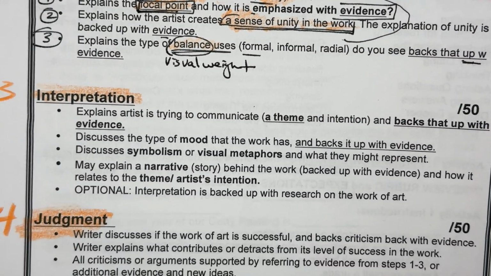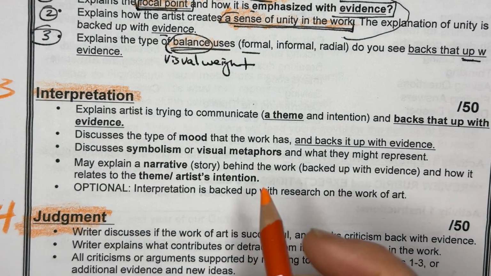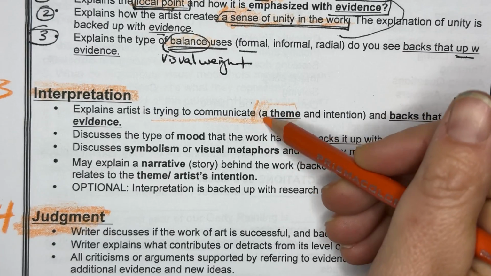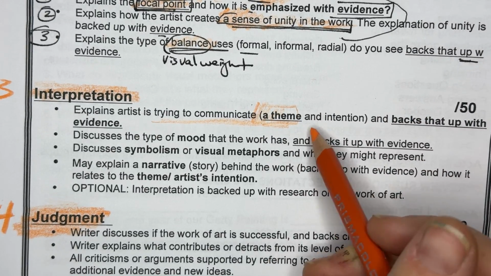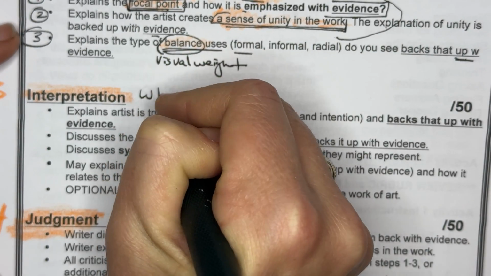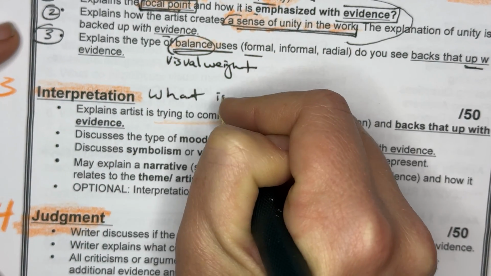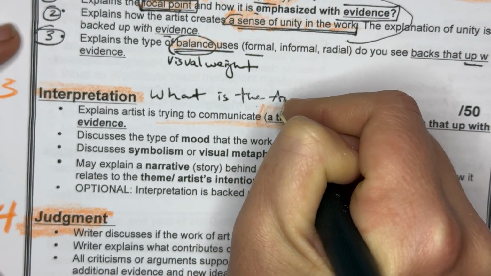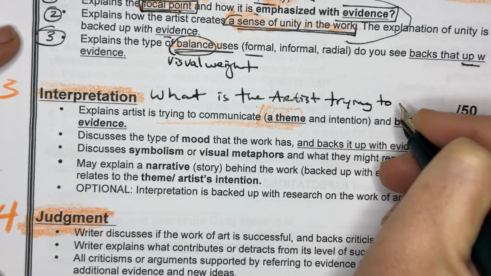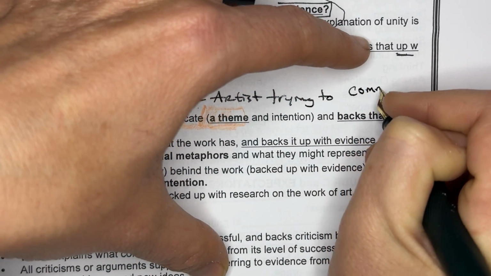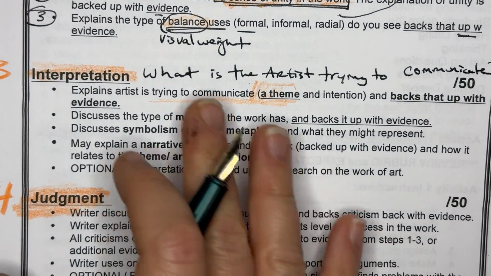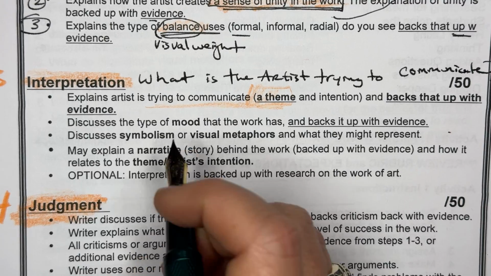Okay, moving on. For interpretation, you're explaining how the artist is trying to communicate a theme, a message. So what is the artist trying to communicate is the key question. Okay, that's your key question. So what are they trying to say? Like, what are they saying?